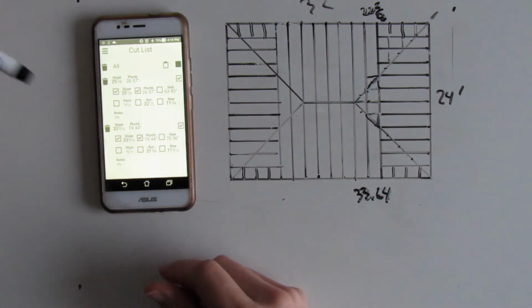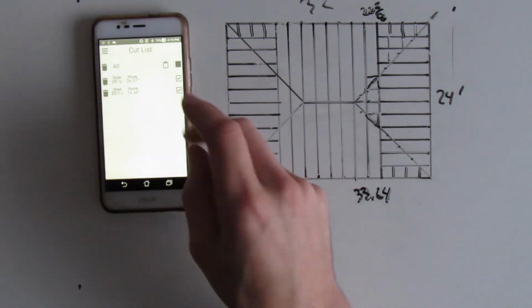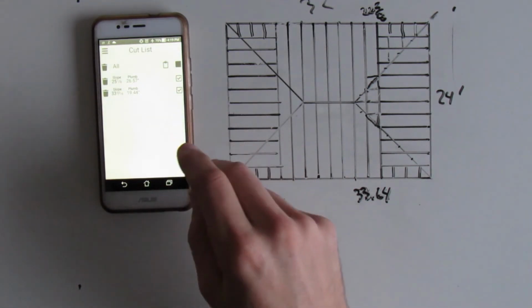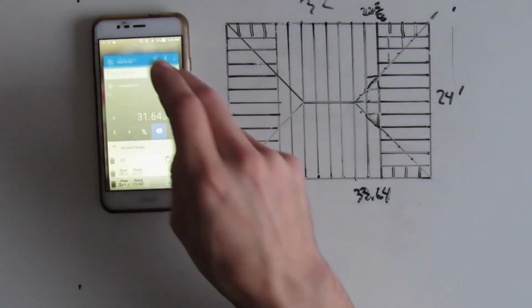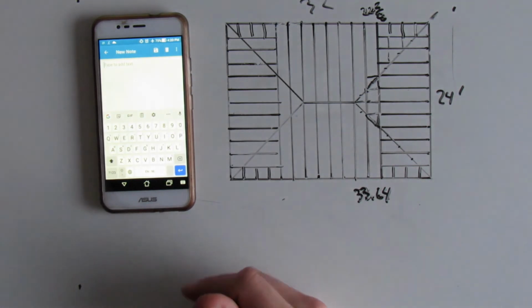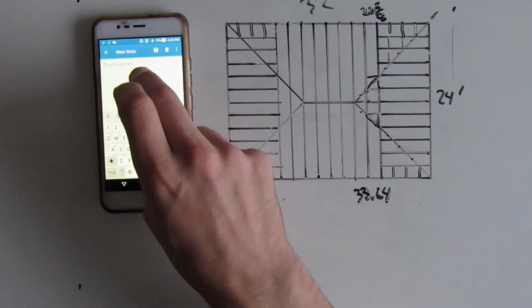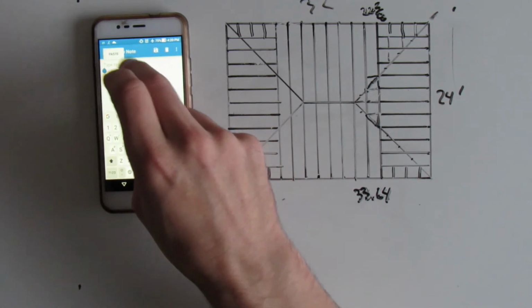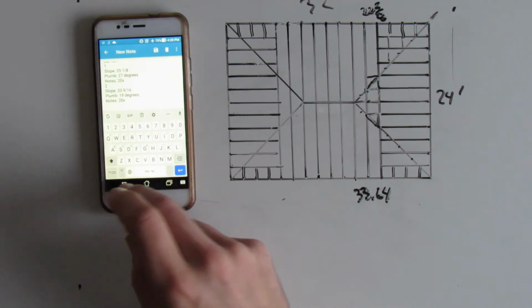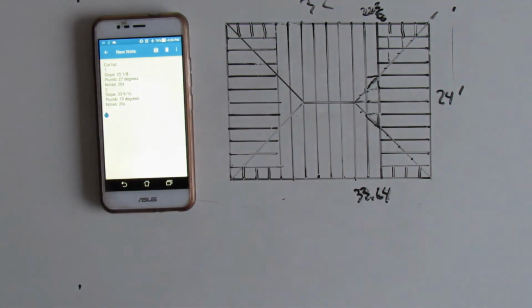You can continue to add things here if you want. You can also expand and contract these so it's easier to view things. So you copy everything to your clipboard and then take it to whatever app that you want to use to send, or if you want to just paste it in a note for later. And then you can send it to your cut guy or whatever.